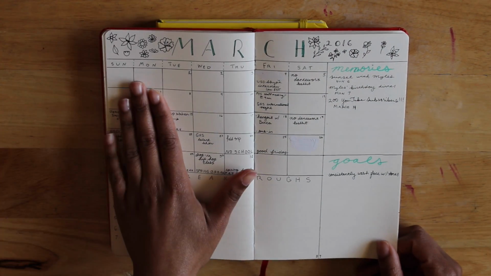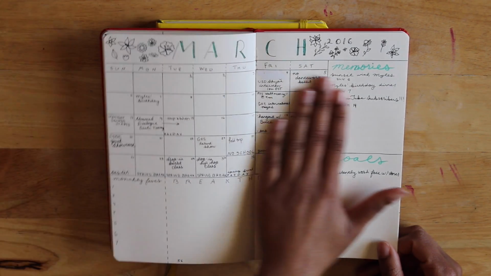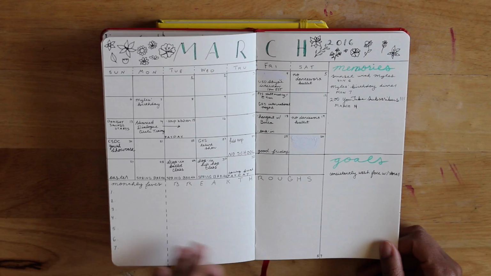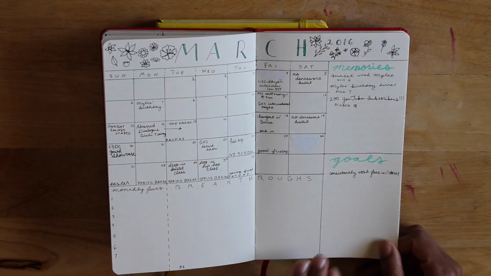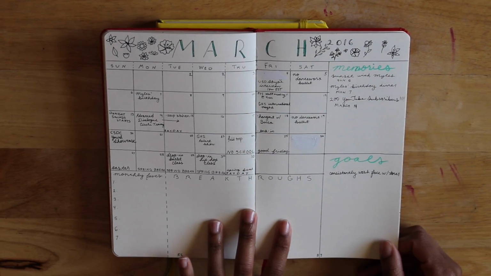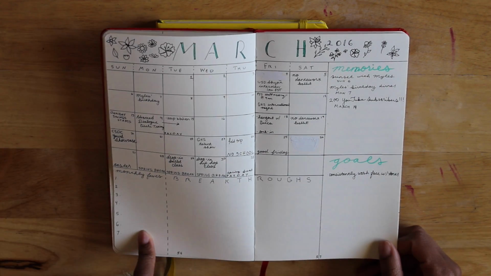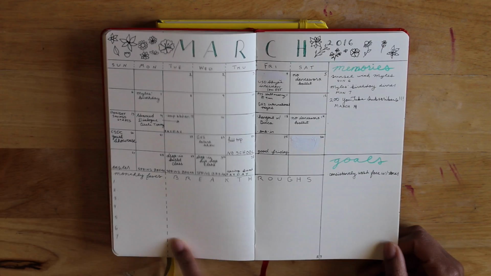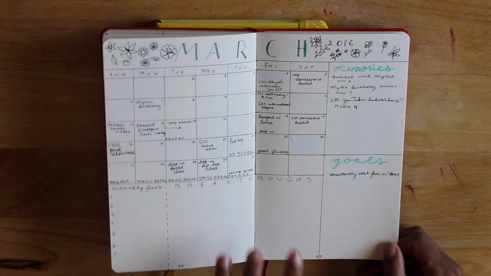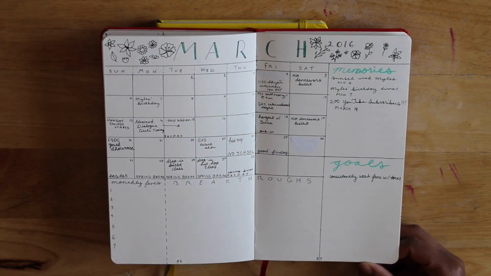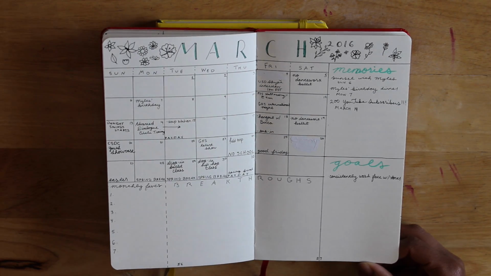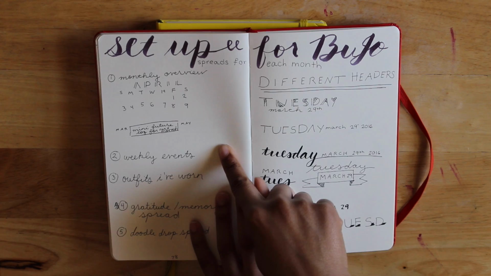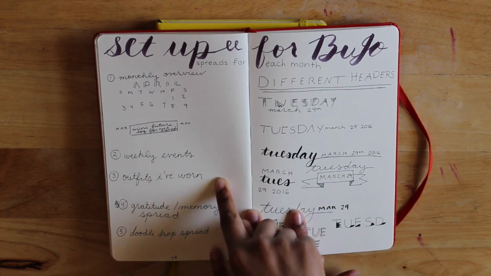So instead I'm going to make the calendar wider and bring it down a little bit lower, and instead of having all these additional parts of the calendar, I'm going to have the previous month here, the upcoming month right here, and then a mini future log so I can see what's going to take place in May and just plan accordingly. So that's the first change. I'm still doing the weekly events, I'm still doing the outfits I have worn.